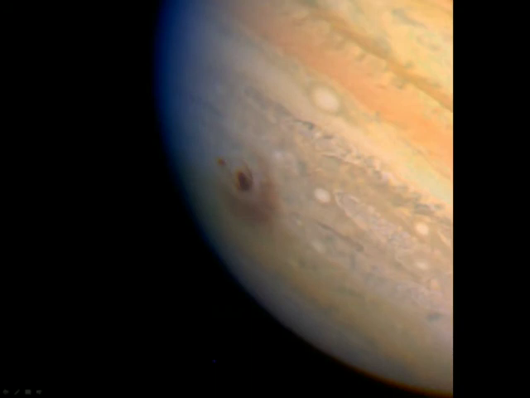This is an image of Jupiter in 1994, and that big red dot that you see in the middle there is a spot where a comet, Comet Shoemaker-Levy 9, collided with Jupiter. How is this event representative of the ideas behind the Nebular Theory?